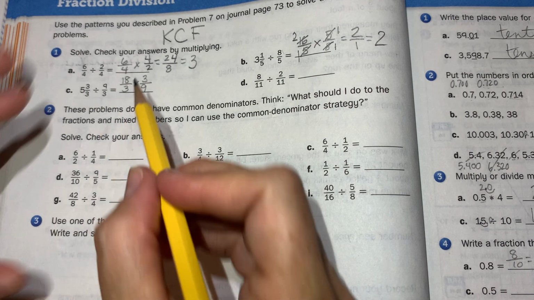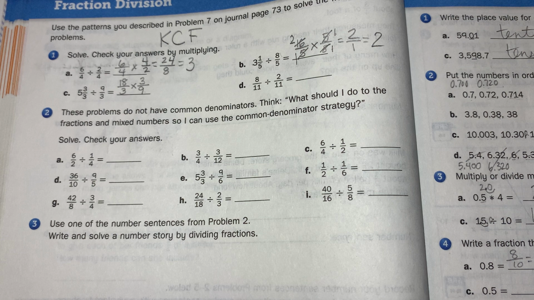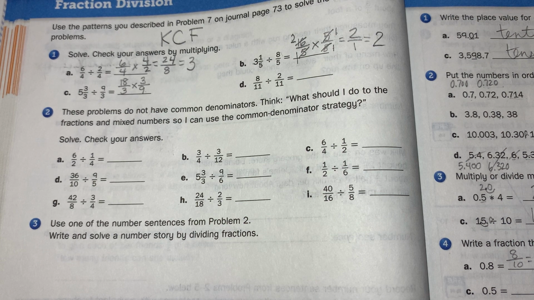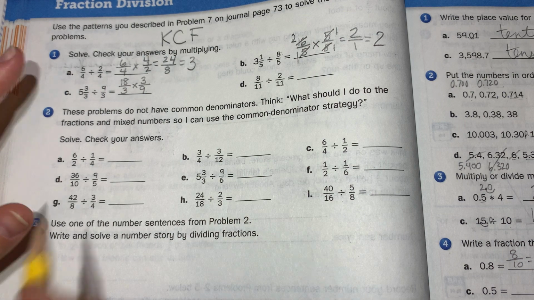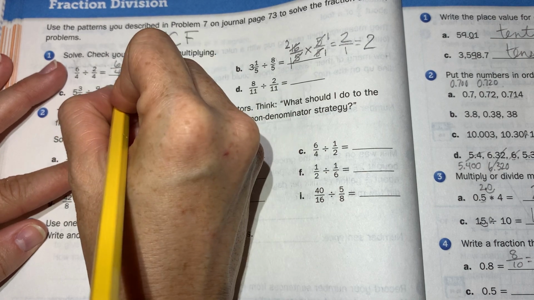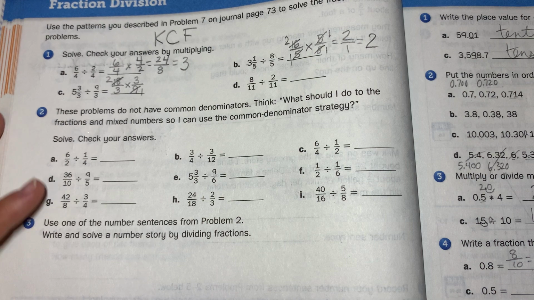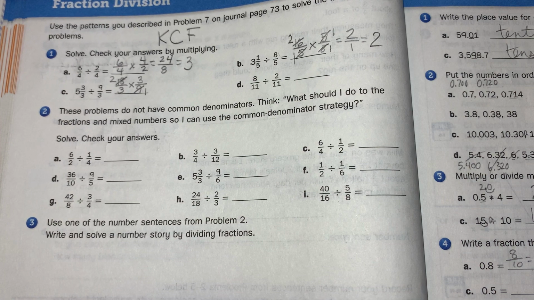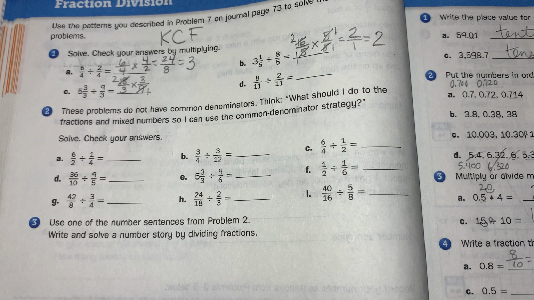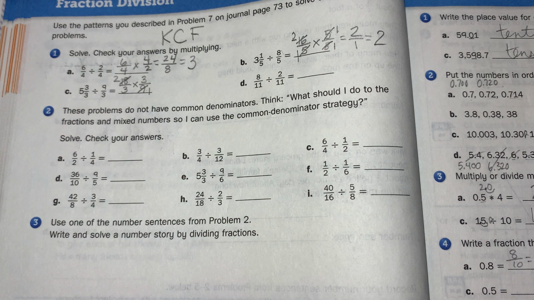Looking at the cross, we have a 3 and a 3, an 18 and a 9. What do you see that can be divided down to make it simpler, Tavia? 18 and 9. What can they both be divided by? 9. Very good. 9 divided by 9 gives me 1, 18 divided by 9 gives me 2. Is it easy enough now? Yeah, that's pretty easy, right? I have 2 times 3 and 3 times 1. That's pretty easy.